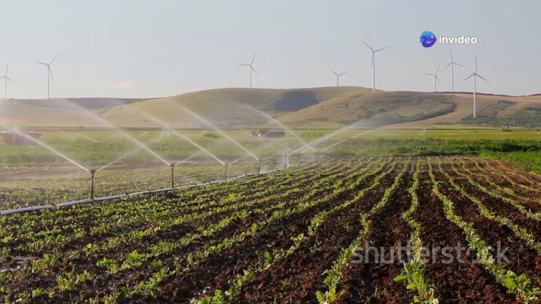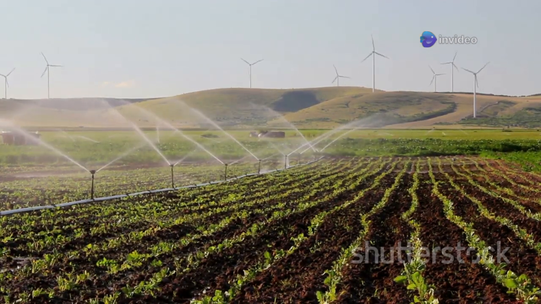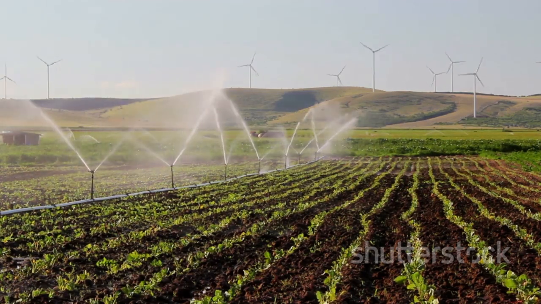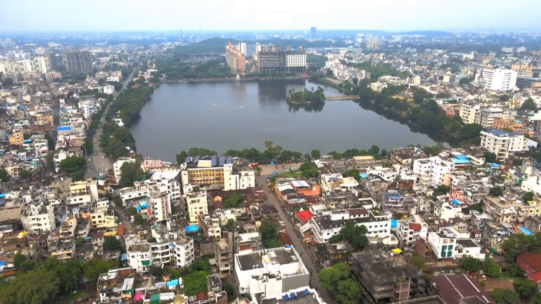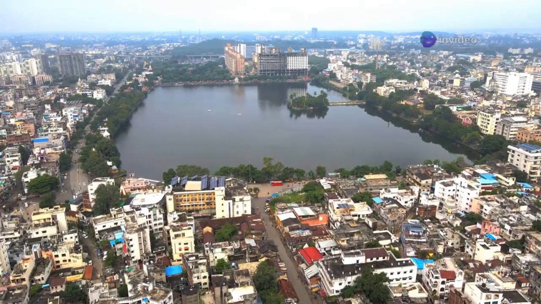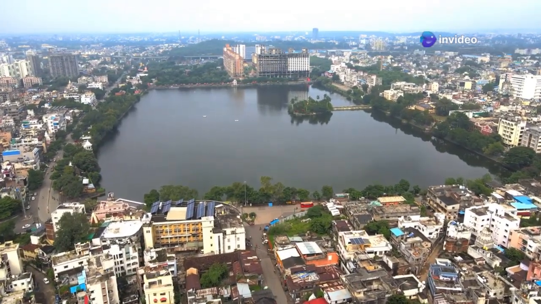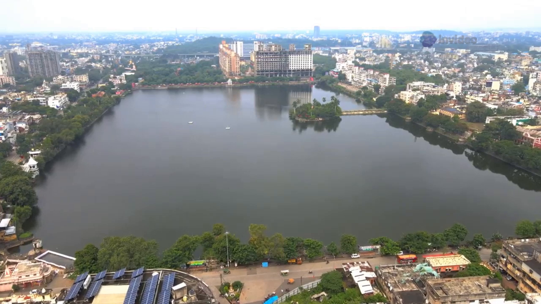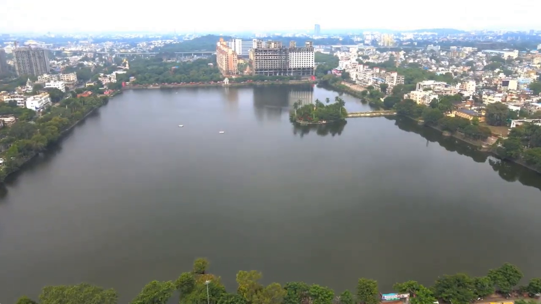The water extracted from these layers has been essential for irrigating crops, supporting industrial processes, and supplying households with clean water. As populations and economic development have grown, the demand for groundwater has surged. Urban expansion and increased agricultural activities have led to higher extraction rates, putting immense pressure on the aquifer.